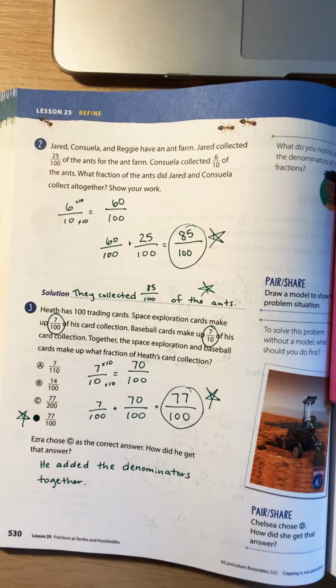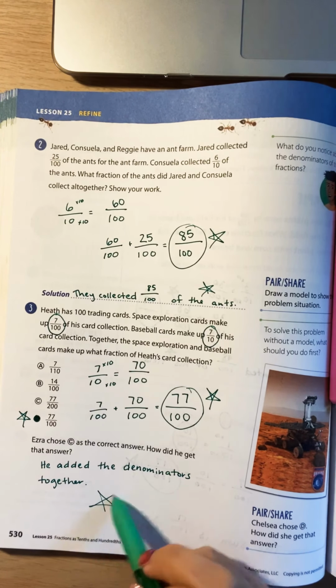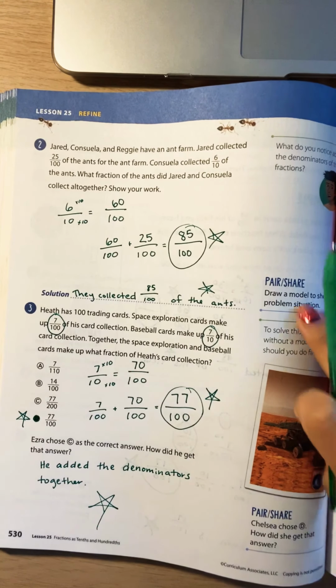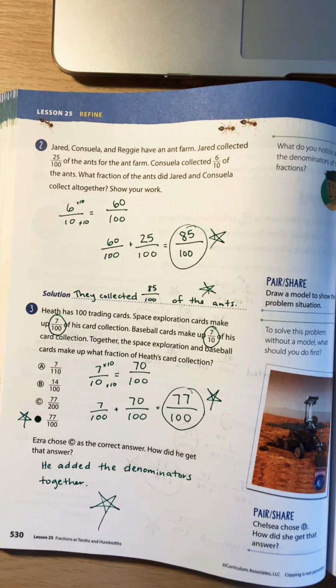I guess that's it, right? I mean, he added the denominators together to get 200, and you're not supposed to do that. You're supposed to keep it the same. So as long as you said something about that, if you added more detail, that's perfect. But as long as you said he added the denominators, and you're not supposed to do that, we know. So you can get 1 star for your explanation for the bottom of that page.